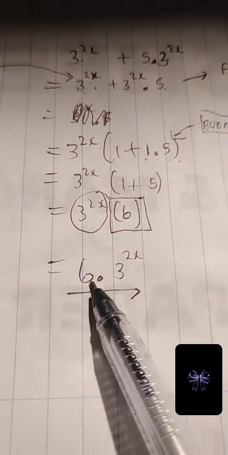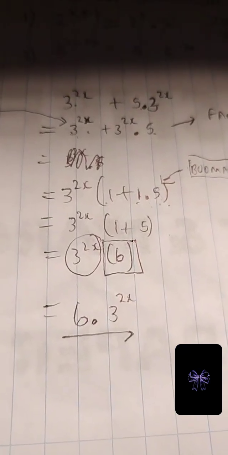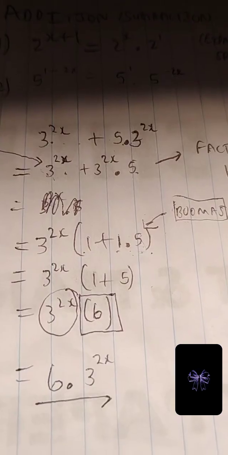And so now, listen to me. This 6 acts as a coefficient. You treat this entire thing as if it's the variable. So your answer can be written as 6 times 3 to the power 2x. That is basically what 3 to the power 2x plus 5 times 3 to the power 2x is actually equal to. It's equal to 6 times 3 to the power 2x. That is the answer, because multiplication is commutative.